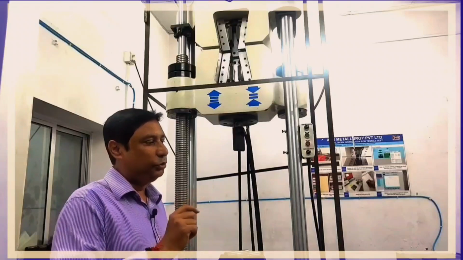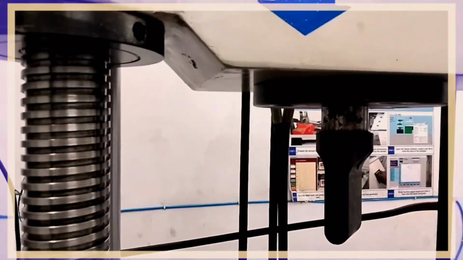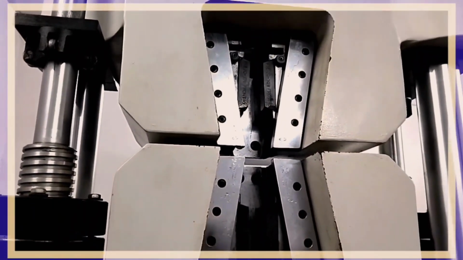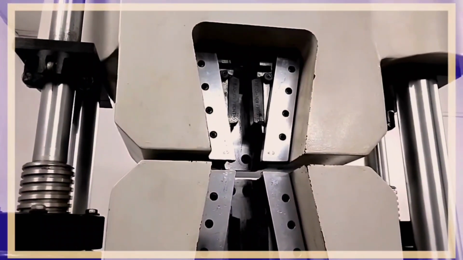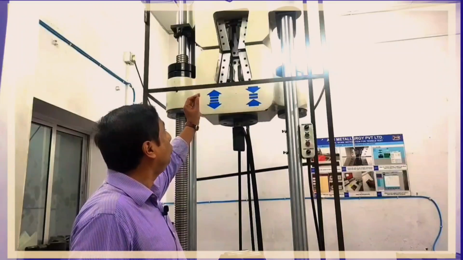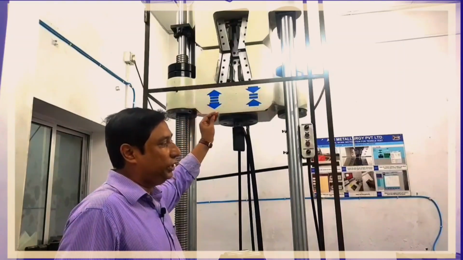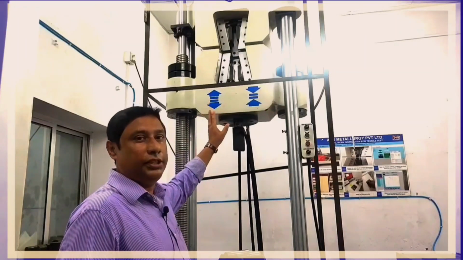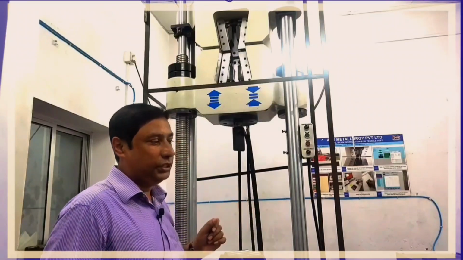This is a tensile testing machine. The tensile testing machine has a capacity of 600 kilonewtons. The jaw is hydraulic gripping and is made of a hardened tempered material. Hydraulic gripping is used because when the sample is tested and the load increases, there are chances of slippage. If there is slippage, there may be variations in the reading. Hydraulic gripping has the advantage that there are no chances of slippage.